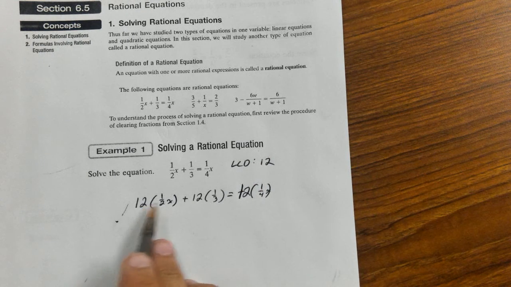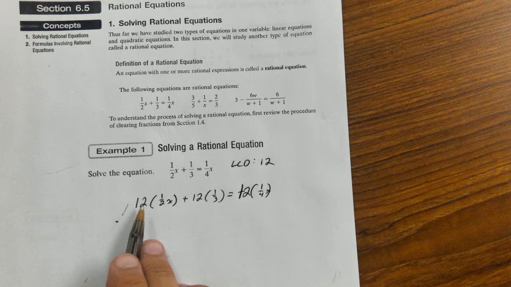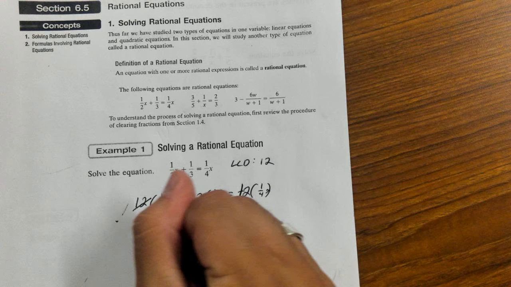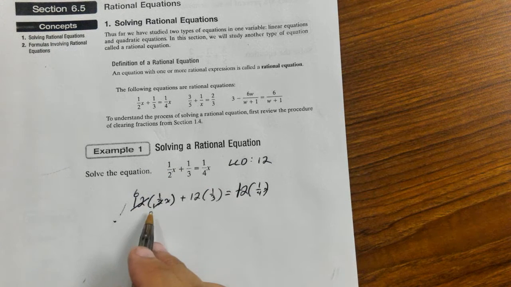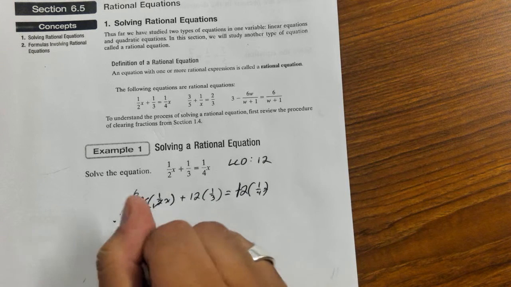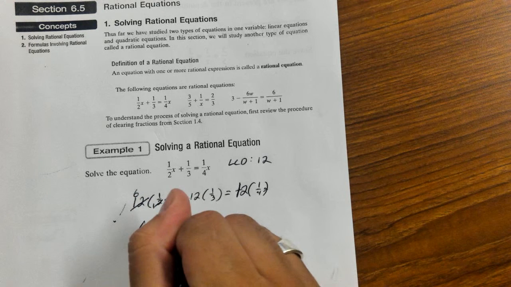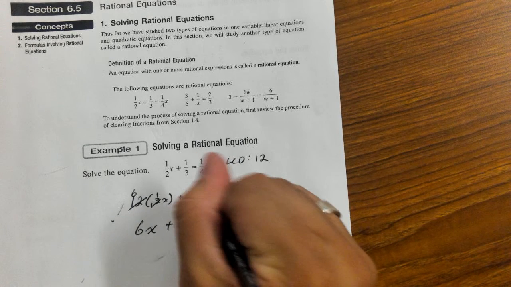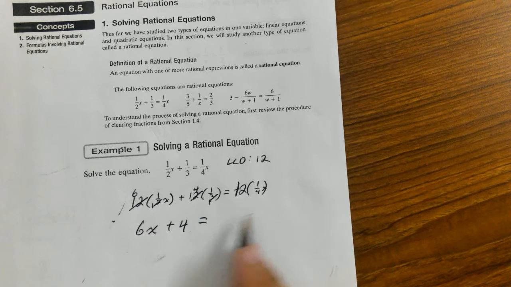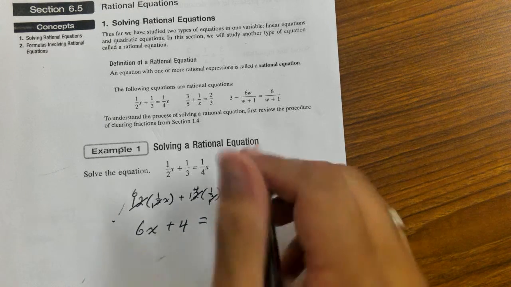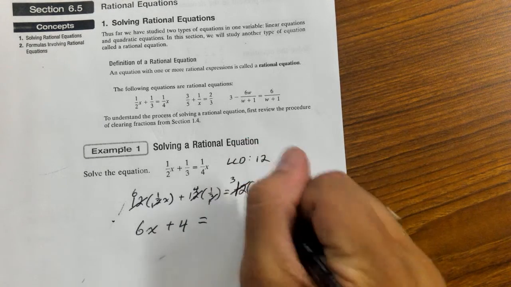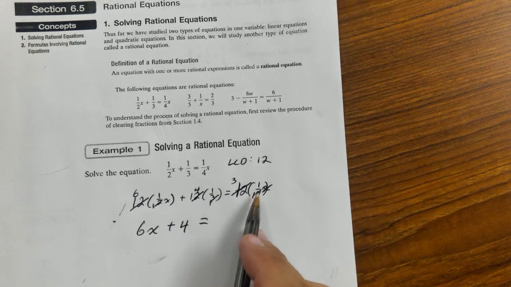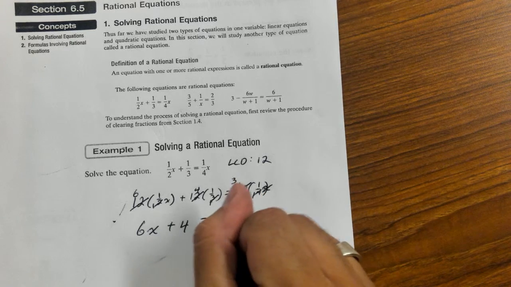Now we have to simplify. 12 times 1 divided by 2 is 6, or we could also simplify here: 12 divided by 2 is 6 over 1, times 1 over 1, times x, is 6x. Plus, we're adding to that, 12 times 1/3. 12 divided by 3 simplifies to 4 over 1, so 6x plus 4 equals 12 times 1/4x. 12 divided by 4 simplifies to 3 over 1, and we have the x here, so 1 over 1 times x is x, times 3 equals 3x.